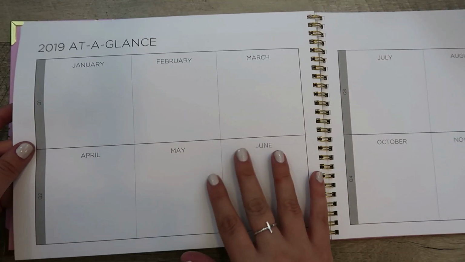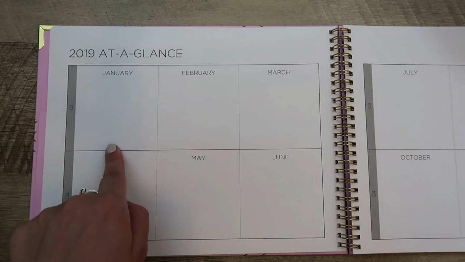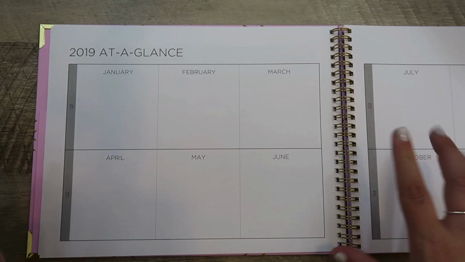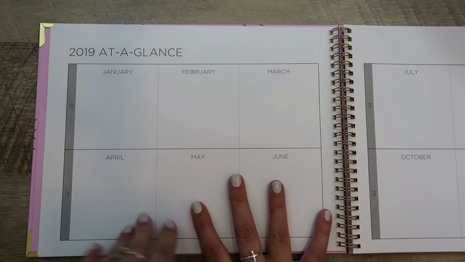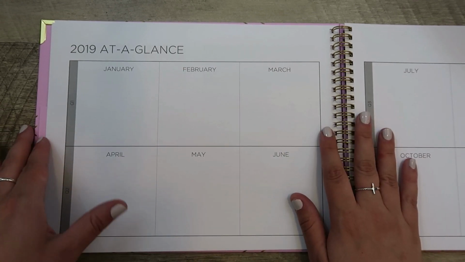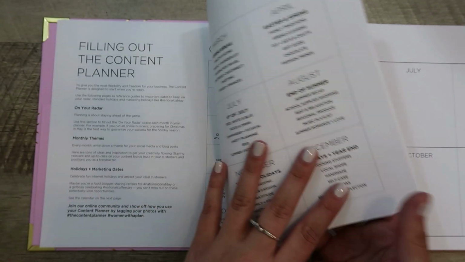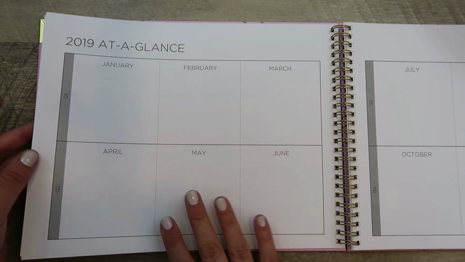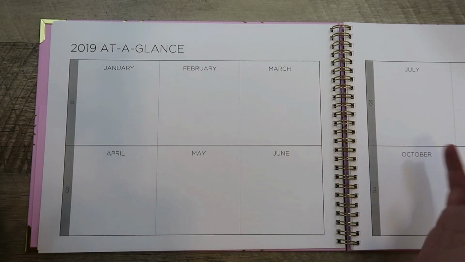All right, so then we get to this at a glance page. And so we have just a big giant box for each month, and she has it broken down quarter 1, 2, 3, 4, and it's just open-ended. I don't know how I feel about this page. I don't know what I would really use this for. I mean, maybe it's kind of tapping into these earlier pages, and if you're going to use some of that, moving it over. I kind of wish it had lines, honestly, because I feel like I always need lines.